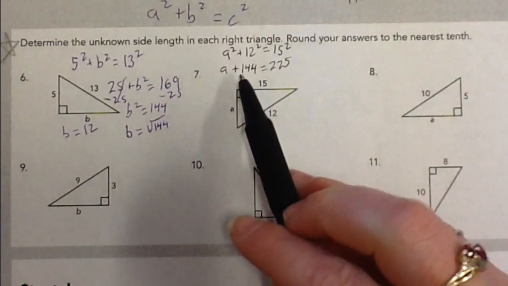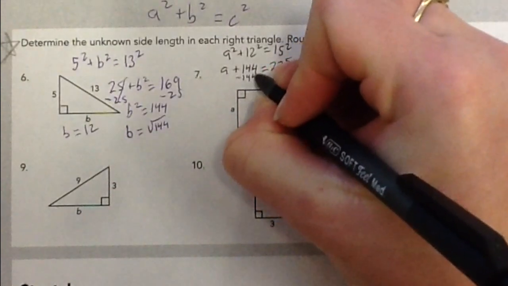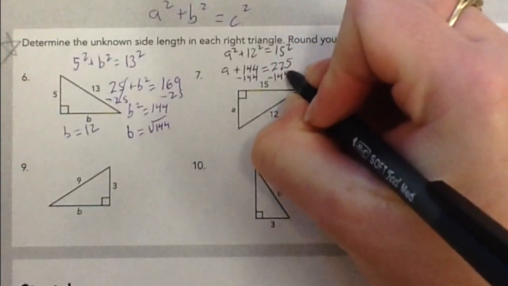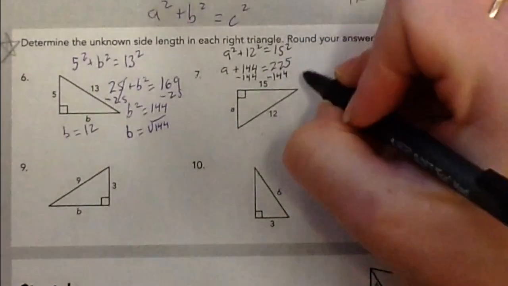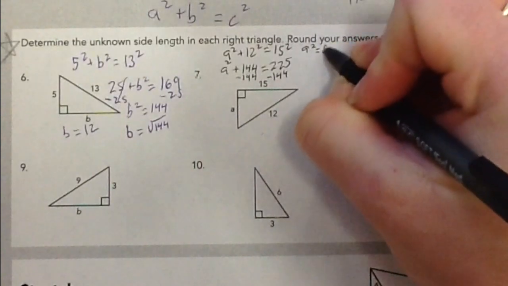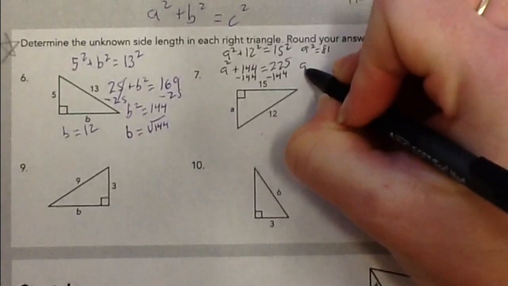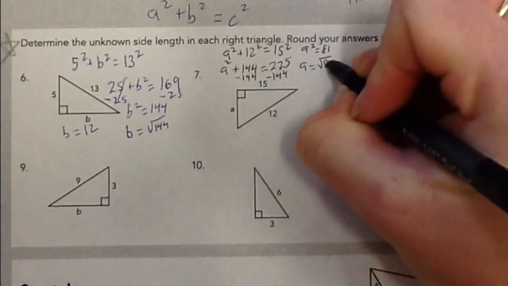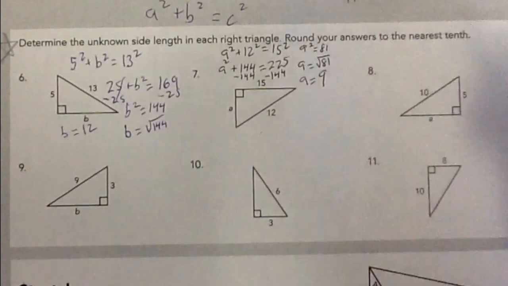We'll need to subtract the 144 from both sides. And that's 81. So we have that a squared is 81. Now we don't want a squared, we want regular a. So a is going to be equal to the square root of 81, and that actually is a nice round number. It's just 9.